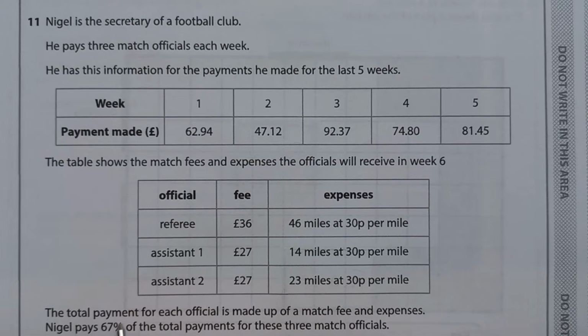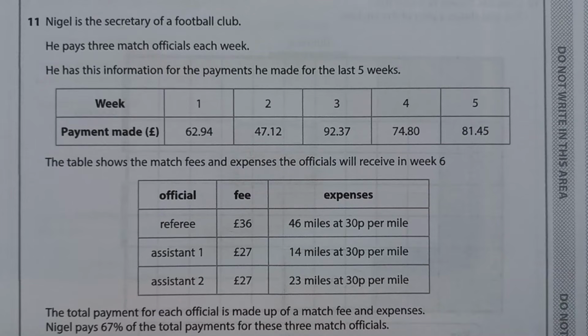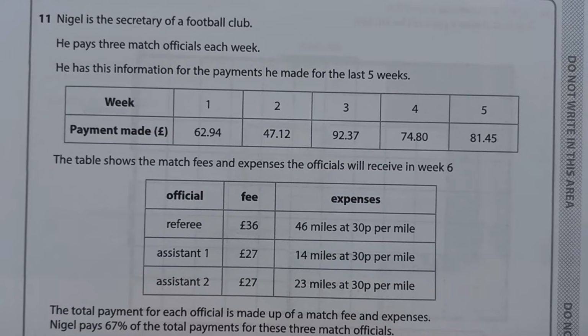It tells us the total payment for each official is made up of a match fee and expenses. So this is the fee for each one, and the expenses, so it's their travelling. So how much money per mile? That'd be like to pay for petrol or bus fare or whatever. Nigel pays 67% of the total payments for these 3 match officials. Nigel thinks the payment he makes in week 6 is more than the median payment he made for the previous 5 weeks. Is Nigel correct?